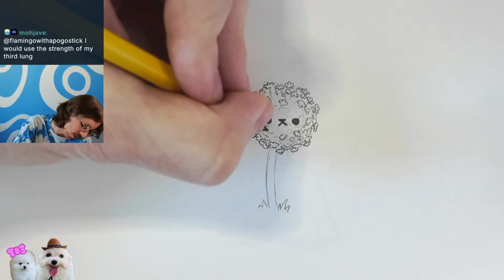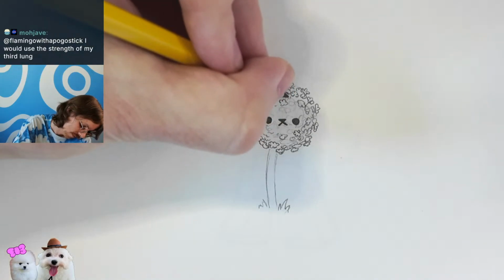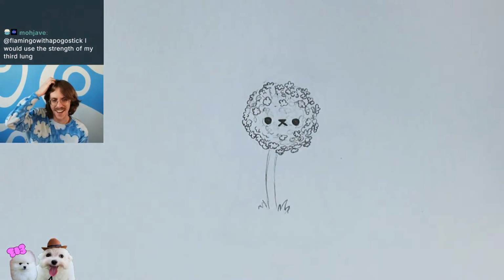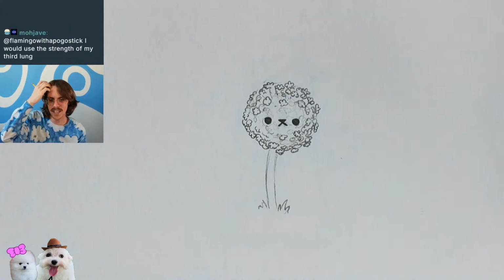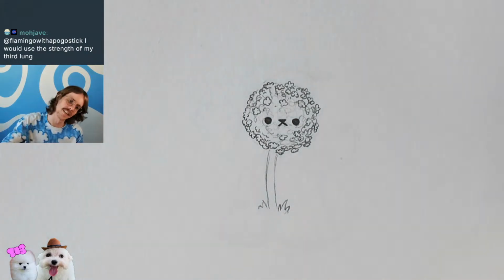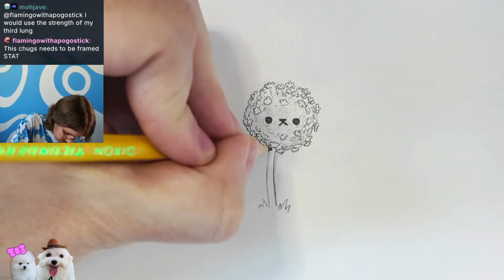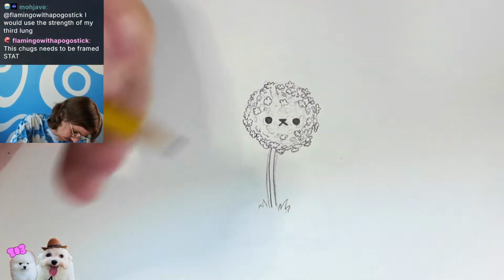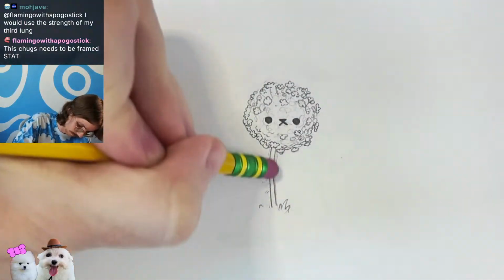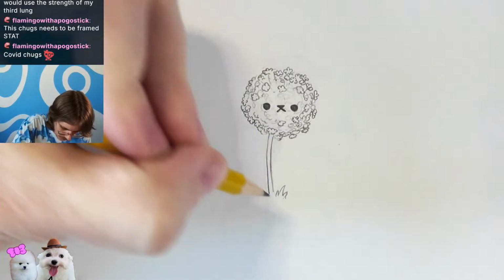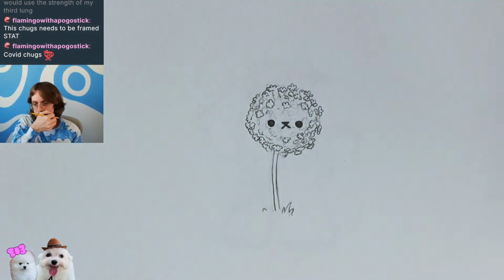This is the first time I've drawn a dandelion. That wasn't super simple. I don't know if this looks like a dandelion, but it is a dandelion. I have an animation I did of a dandelion.